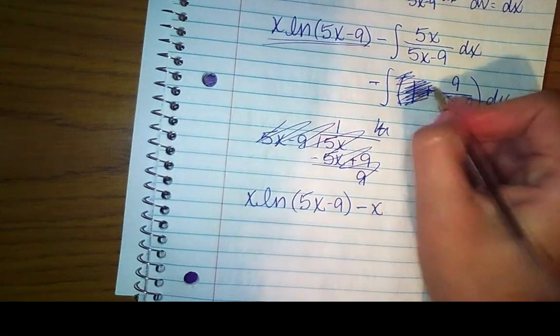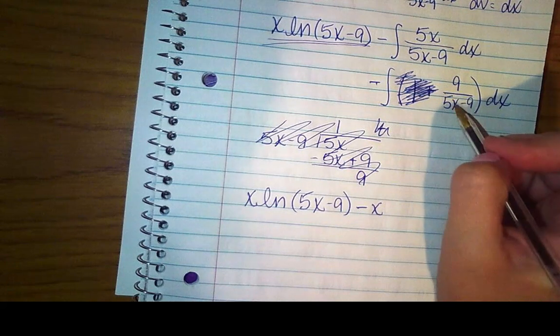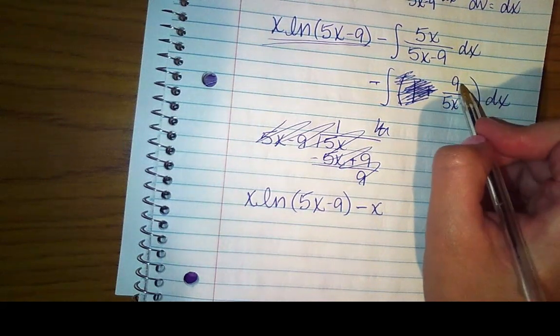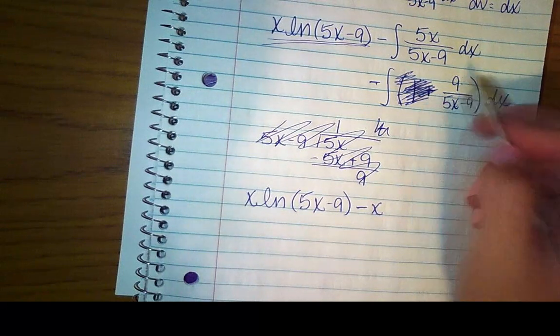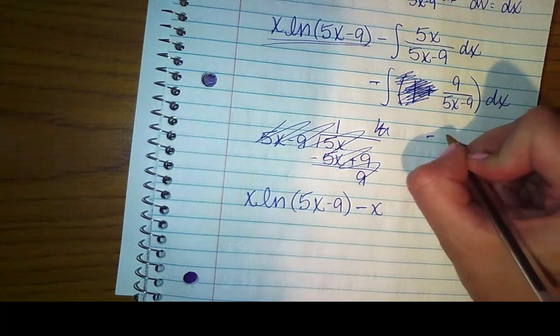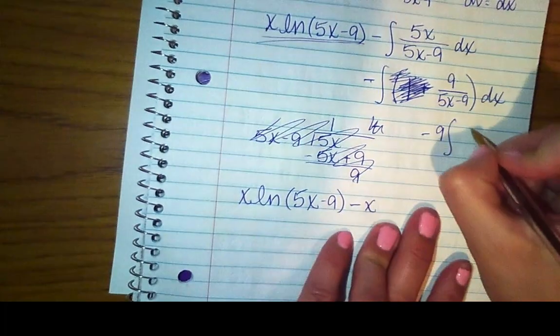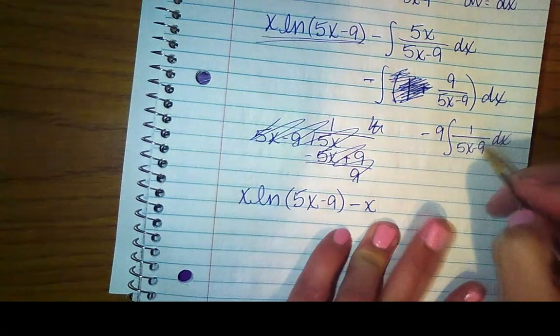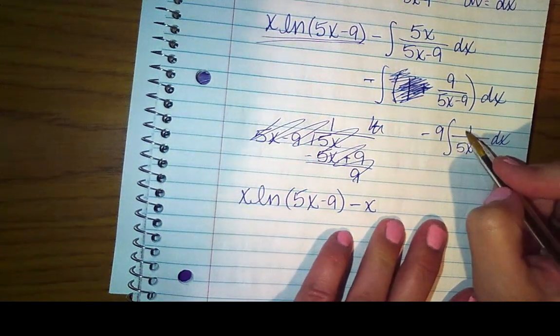So now the question is, how do I do this part? Well, remember, if the derivative of the bottom is in the top, the answer is the natural log of the bottom. So I'm going to rewrite this just so you can see it better. I'm going to bring my 9 out front because I don't like him. And that gives me a 1 over 5x minus 9 dx. So can I make the derivative of the bottom appear in the top?